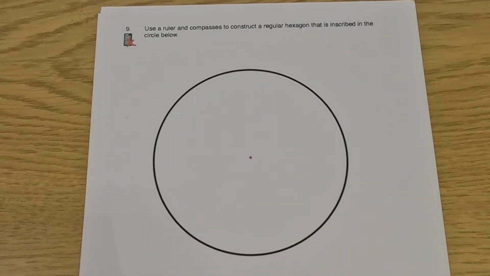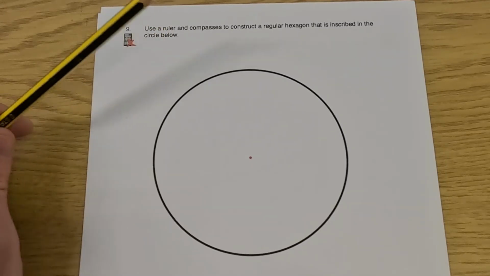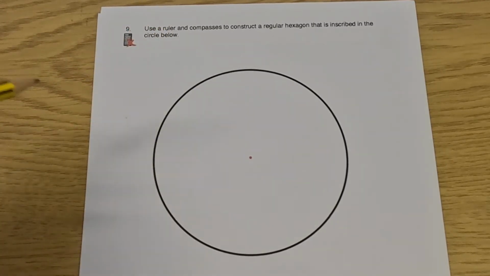Okay, let's look at our next question, question number 9. So question number 9 says, use a ruler and compass to construct a regular hexagon that is inscribed in the circle below. So we want to construct a regular hexagon inside of this circle. So there's a video tutorial on Corbettmaths on how to do that. In this video, I'm just going to go through the steps now anyway.